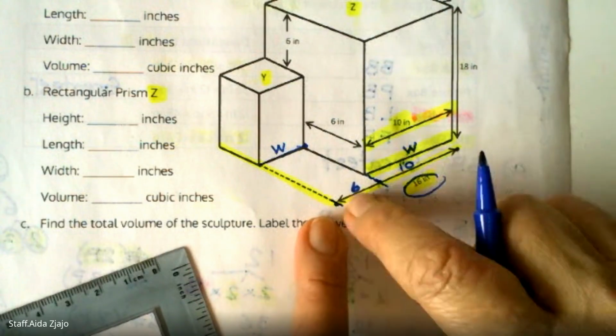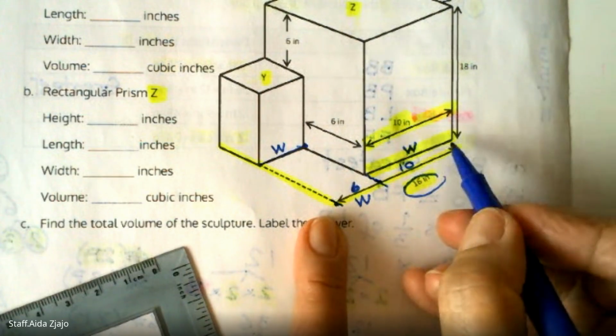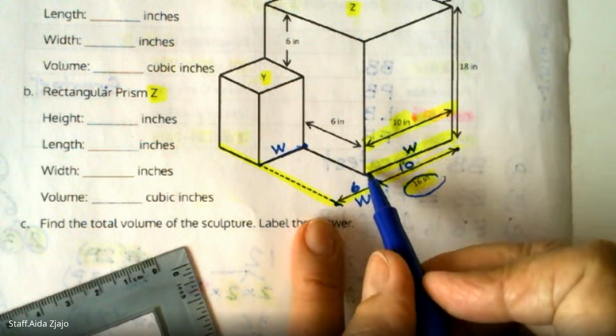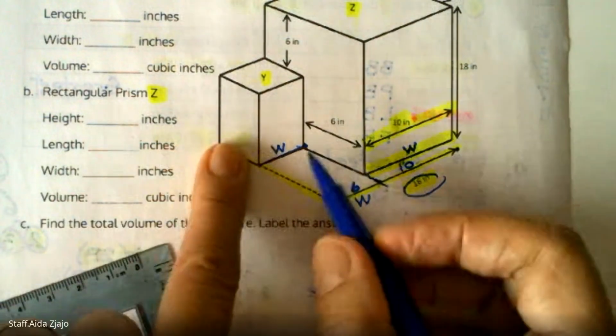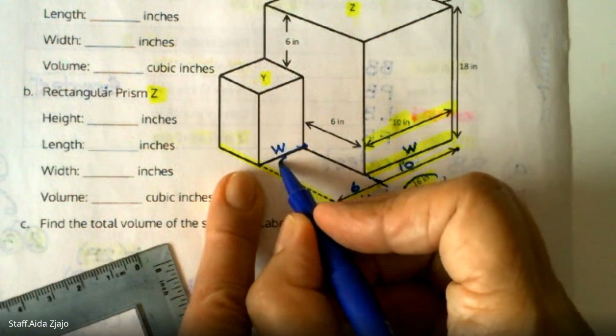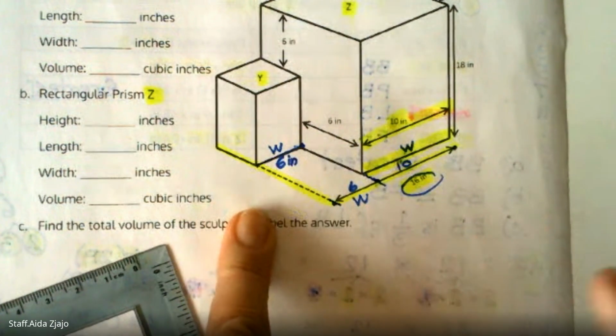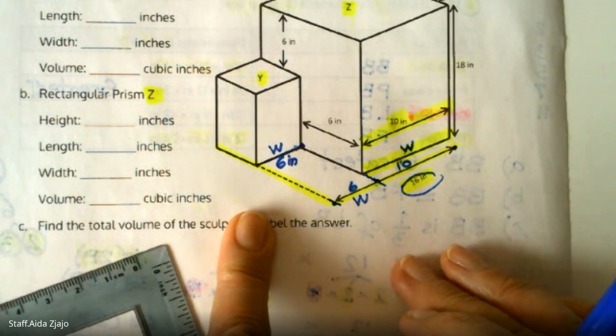This line segment is 6, because 6 plus 10 makes 16. The long figure is 10 wide, and the short one is 6 inches wide. So we found the widths by looking at these values.